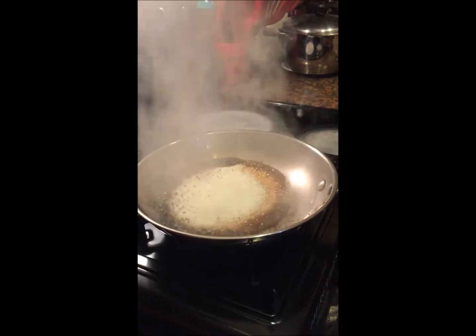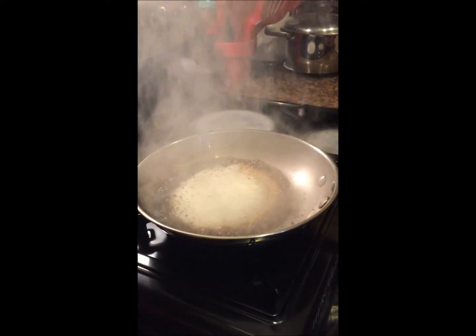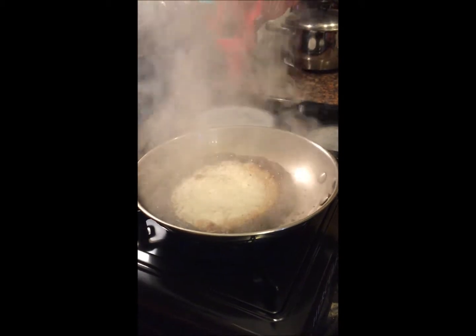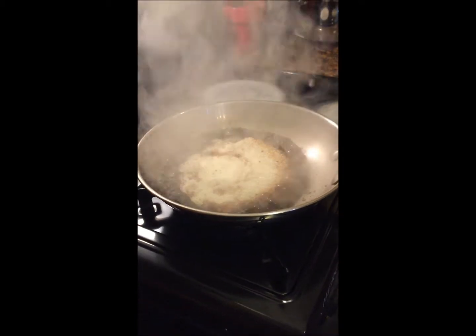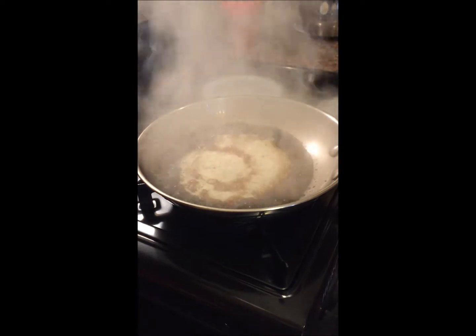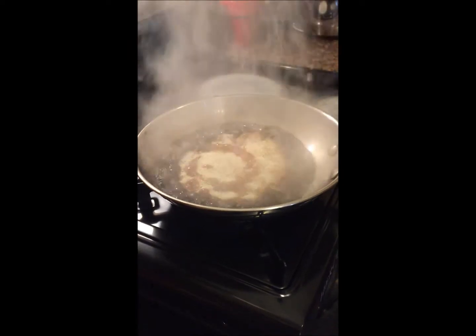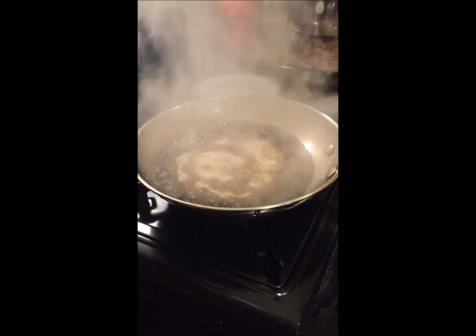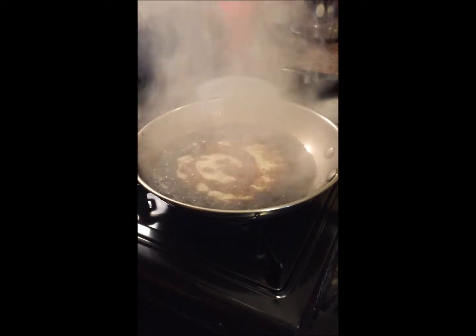But as more heat is added, since this doesn't have water in it, it's going to start evaporating and releasing a lot of that hydrogen out, which is going to leave behind carbon. And you're going to notice that all this stuff is going to be left over black, and that's just carbon by itself.